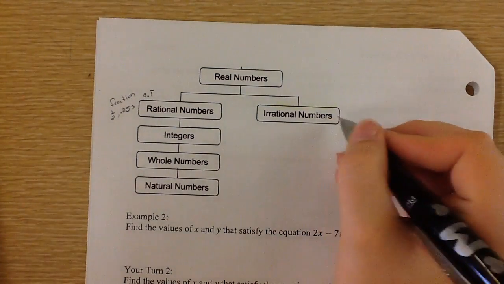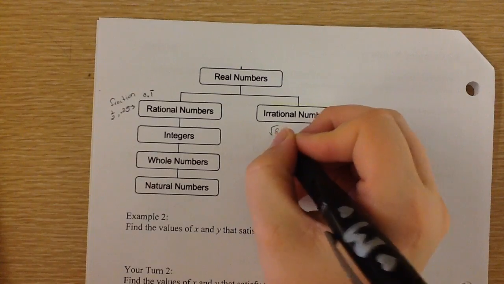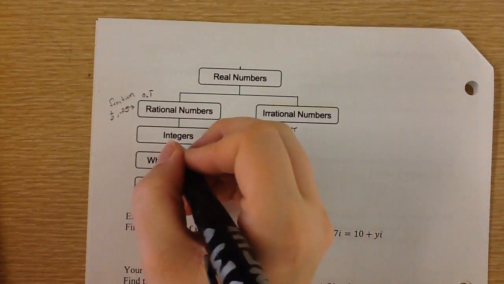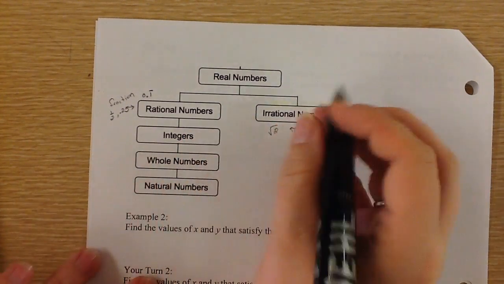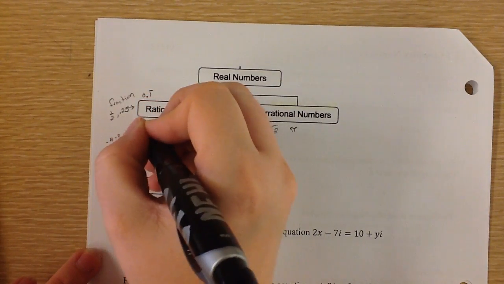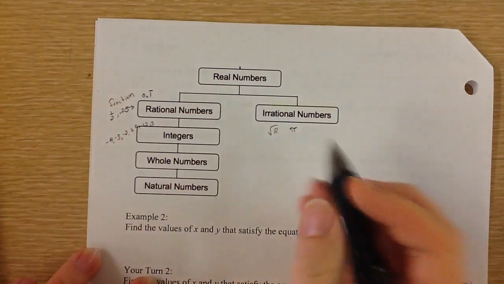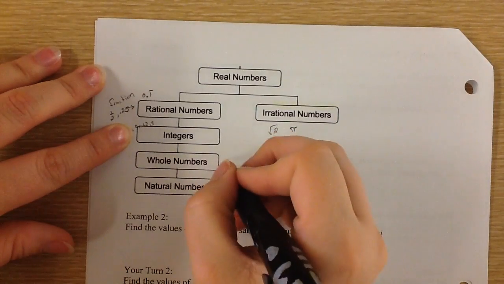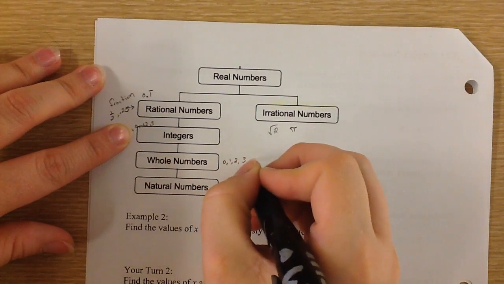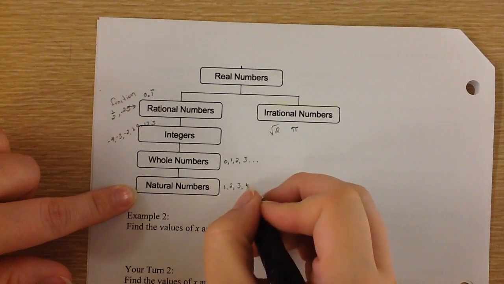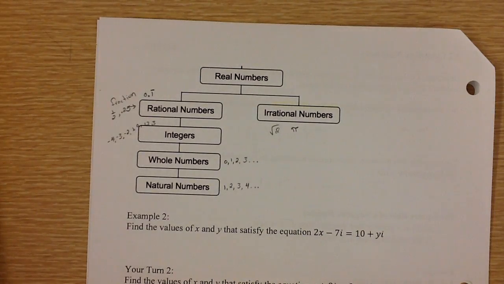Our irrational numbers cannot be written as a fraction, like the square root of 2, pi, any of those types of numbers. Our integers then are just the whole numbers and their negatives. So like -4, -3, -2, -1, 0, plus 1, 2, 3, and so forth. Our whole numbers then is if I remove the negatives. So my whole numbers are just 0, 1, 2, 3, ... My natural numbers, then I drop off the 0. It's just 1, 2, 3, 4, ... Okay. So these are the numbers that we've been dealing with up to this point.